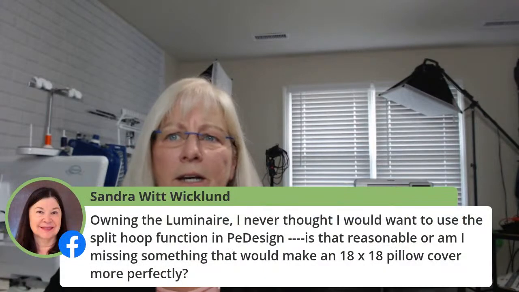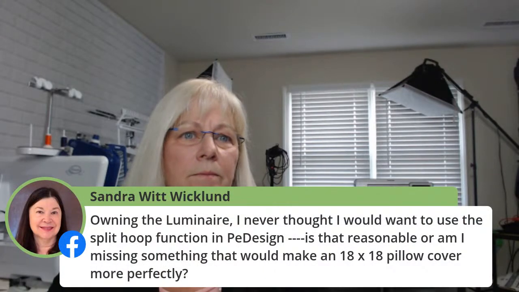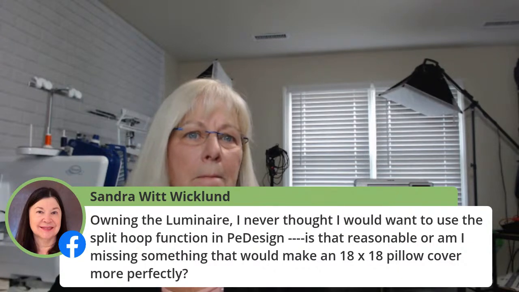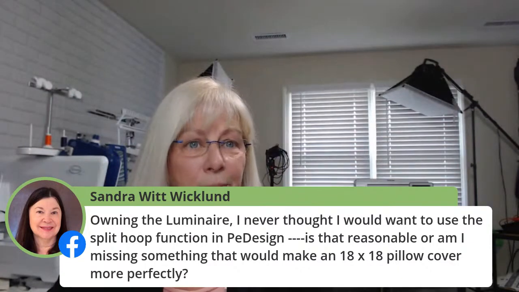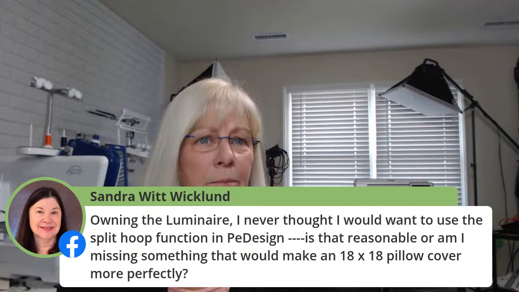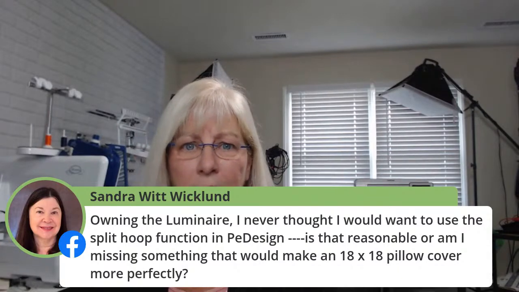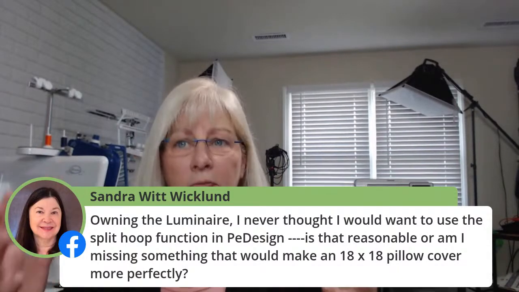So what do you like about that one? I think that one's kind of quick and easy, ready to get going out of the box. So I'm looking up here, I see some questions had rolled in. So Sandra, yeah, the split hoop function in P Design, making an 18 by 18 pillow cover, that would be how you would do that if you want to do that.